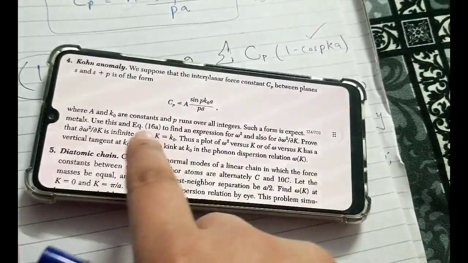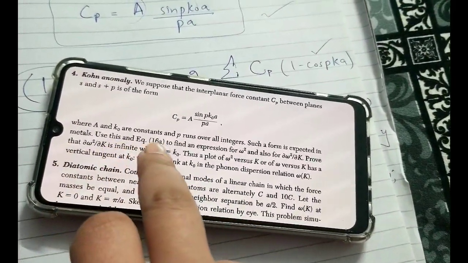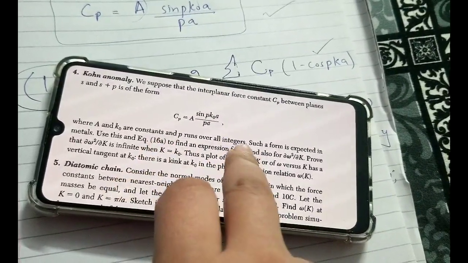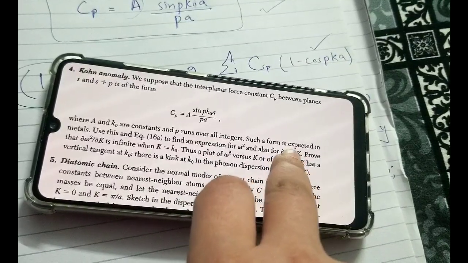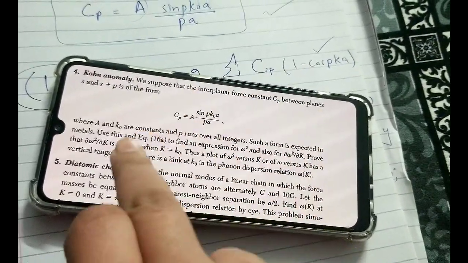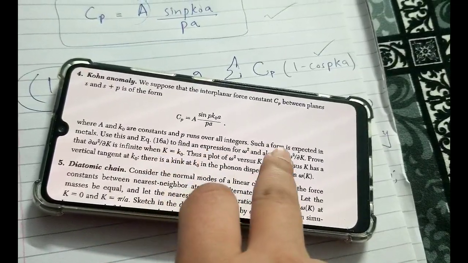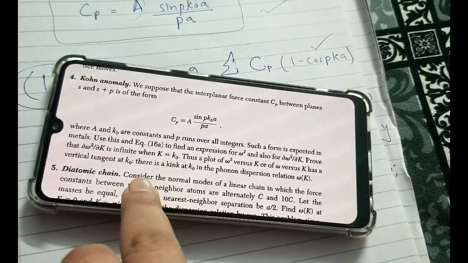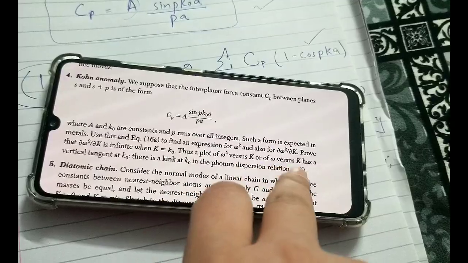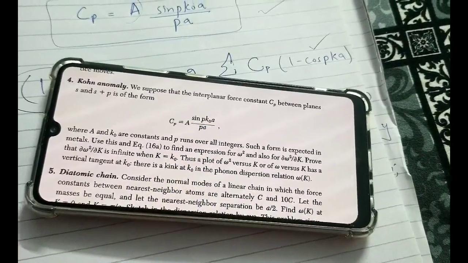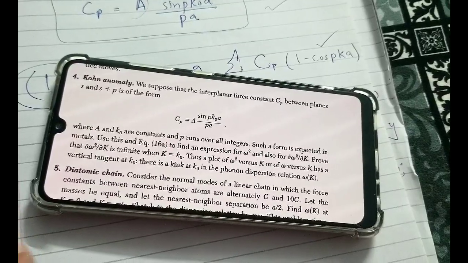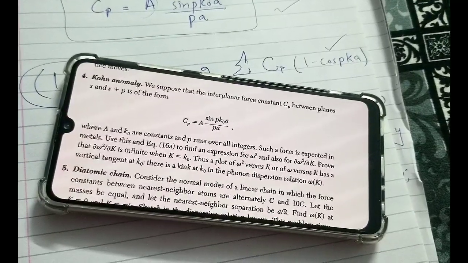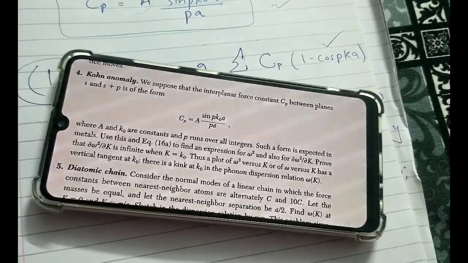Okay, so what we have to do in this problem is to find the dispersion relation using Cp and equation 16a. After that, we have to find the partial derivative with respect to k of that dispersion relation, and then prove that at k equals k naught the partial derivative becomes infinite. Then we have to draw a rough plot to show the kink at k equals k naught. So these are the two or three tasks in this problem, and it's a very easy problem. It will be done in a few simple steps. So let's start the problem now.